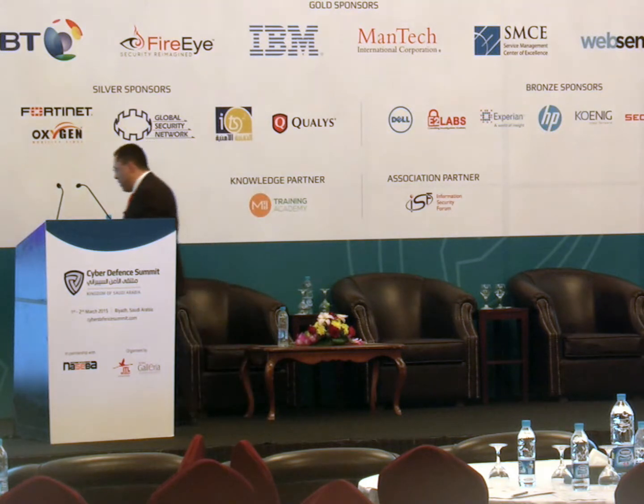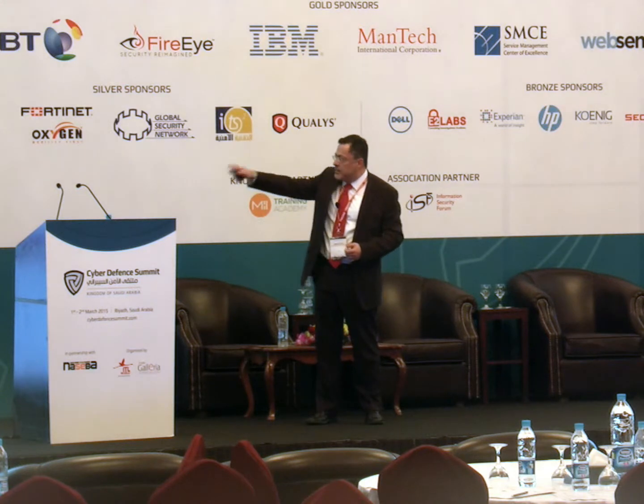In 2012, COBIT 5 was finally released, which was a quantum leap from COBIT 4.1. So this is basically the evolution of COBIT. It basically started as an audit framework. Now it is an enterprise governance framework. So it's not just for IT.